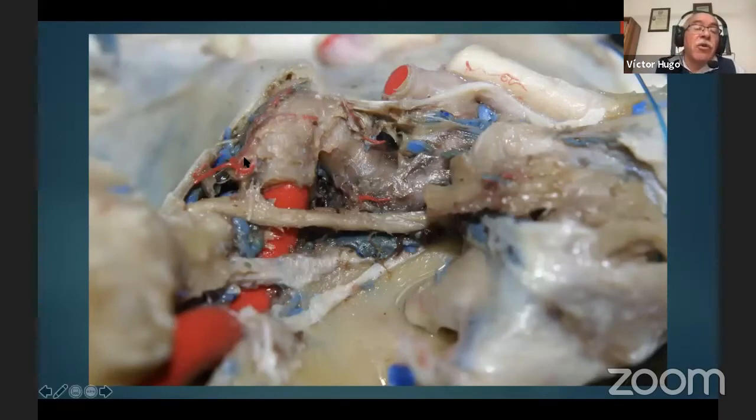Here we have the meningohypophyseal trunk, the tentorial, also known as vena conica cinerea. This could be the dorsal meningeal artery, and this one could also be the inferior hypophyseal artery. Here we have the lateral artery of the intracavernous carotid artery. Optic nerve.